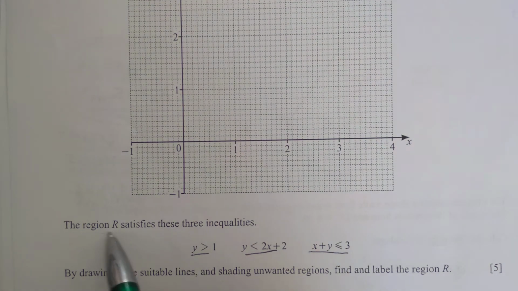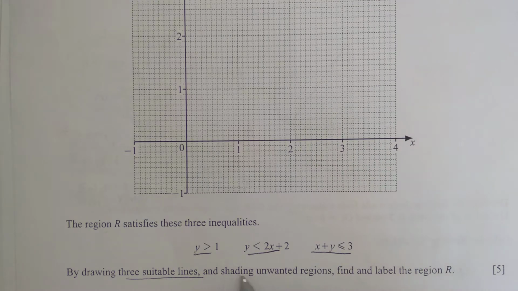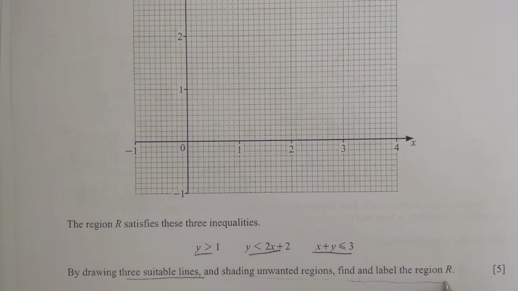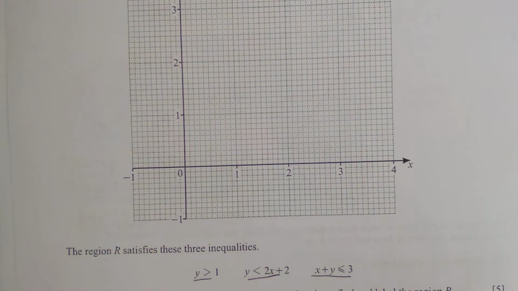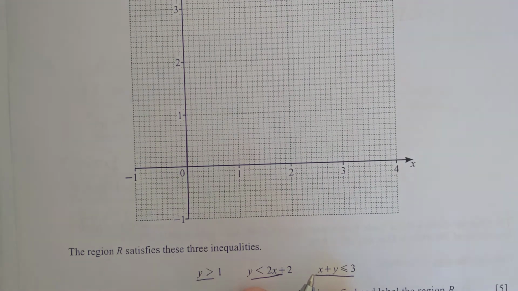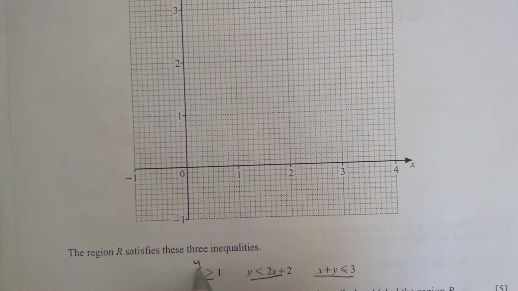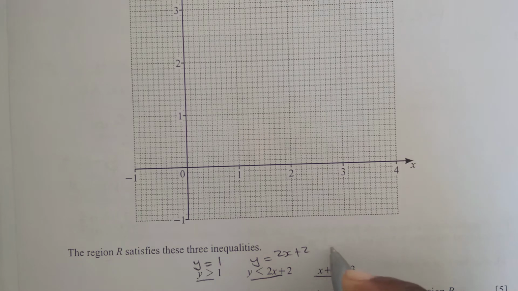And you want to draw 3 suitable lines, shading unwanted regions, and then finally labeling the region R, which is the region that we want. So for that, what we need to do is to first make these equations instead of inequalities so that we draw the lines.